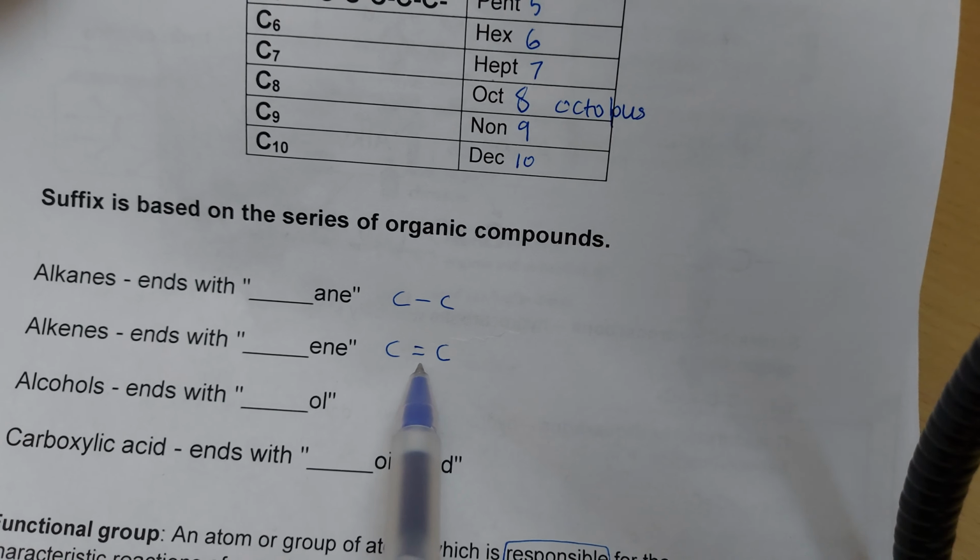So if our compound contains a single carbon atom, it's going to start with meth, and then if it contains a single covalent bond between the carbons, it will end with -ane. So if you add them all together, it's called methane, and so on. You just keep looking between these two things and making up the names.